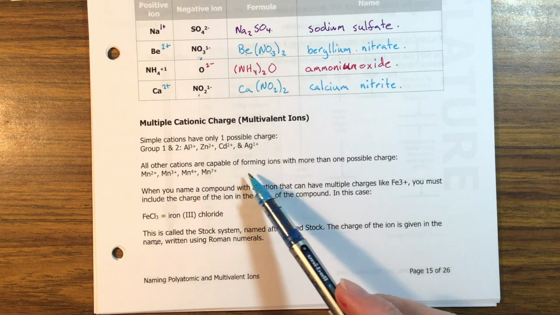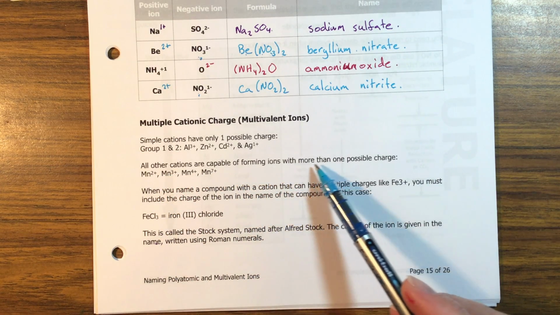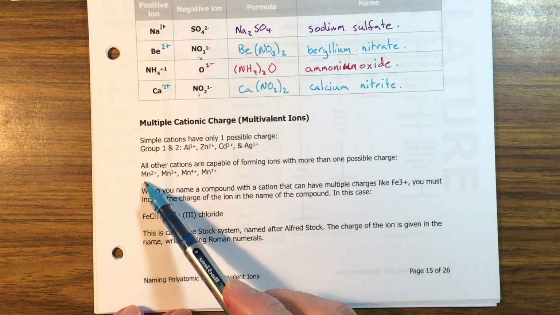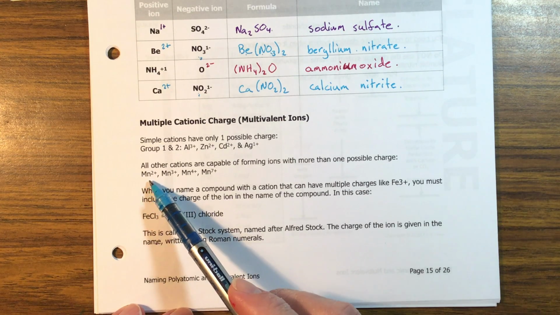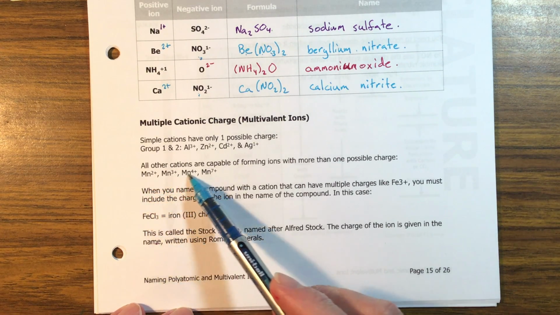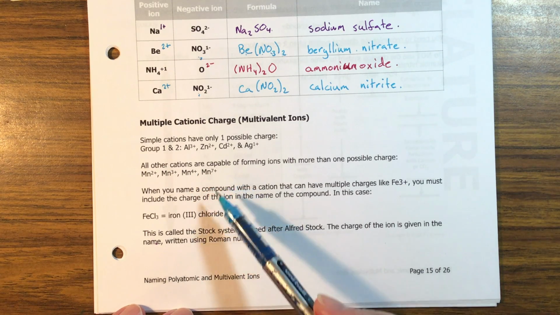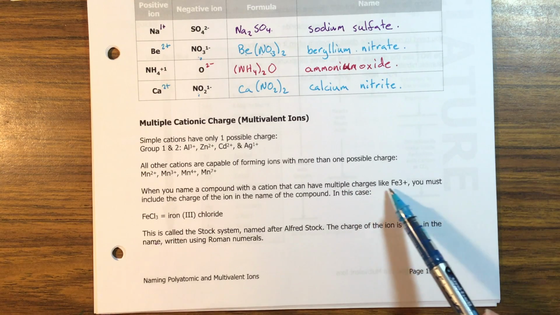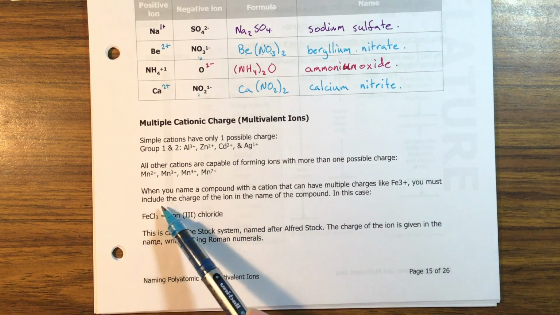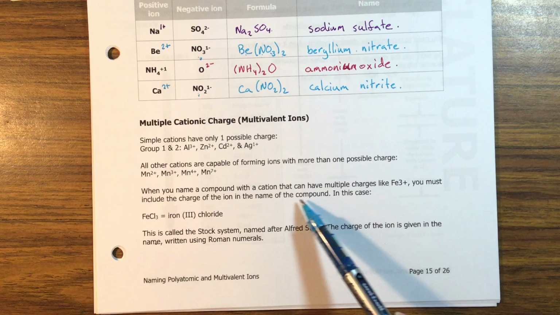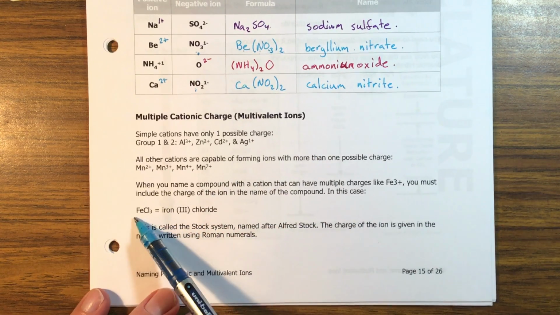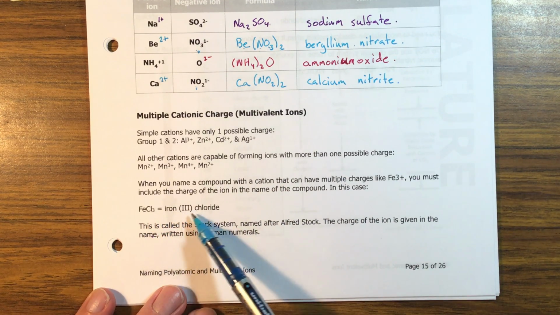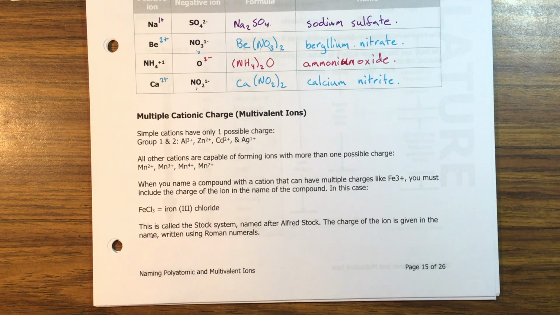All other cations are capable of forming ions with more than one possible charge. Mn is manganese: plus 2, plus 3, plus 4, plus 7. When you name a compound with a cation that can have multiple charges, like Fe3+, you must include the charge of the ion in the name of the compound. In this case, FeCl3 is iron 3 chloride.